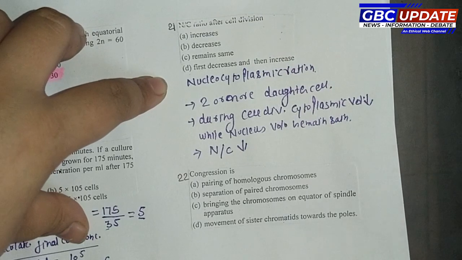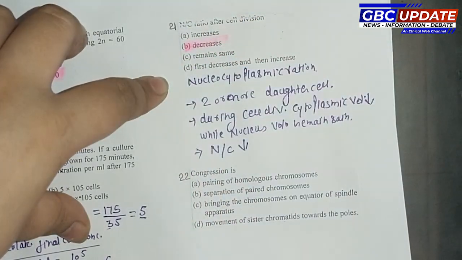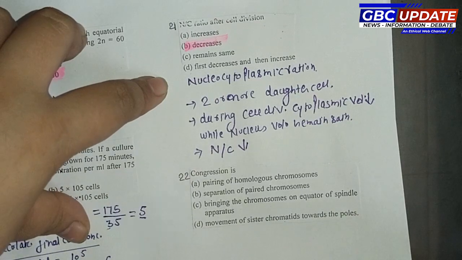So the correct answer is B, that NC ratio after cell division reduces.